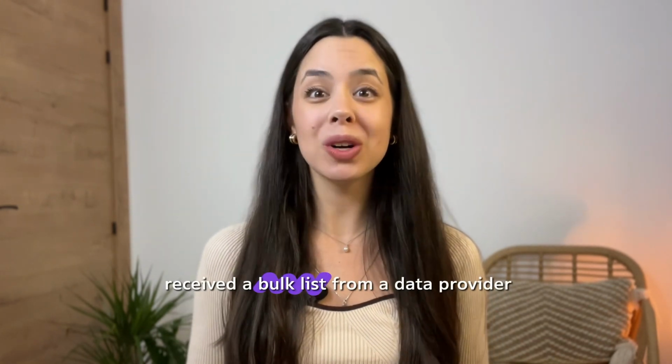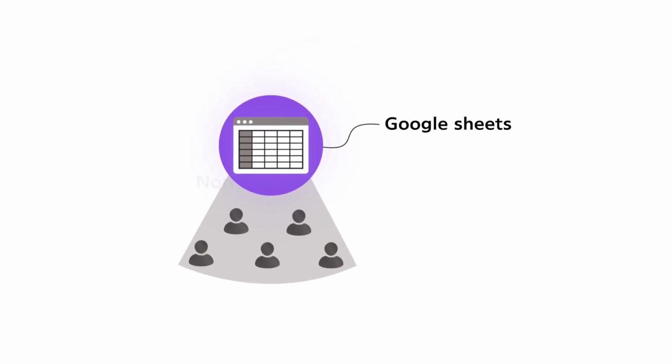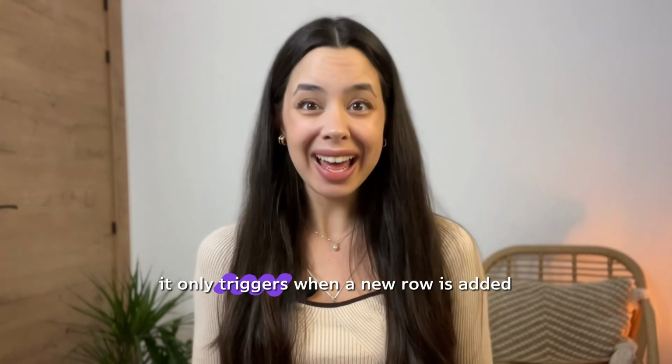Let's say you just got a spreadsheet full of leads. Maybe you imported a CSV file, pulled a report from a marketing campaign, or received a bulk list from a data provider. These leads already exist in Google Sheets. But a normal automation won't work because it only triggers when a new row is added. It won't process rows that are already there.